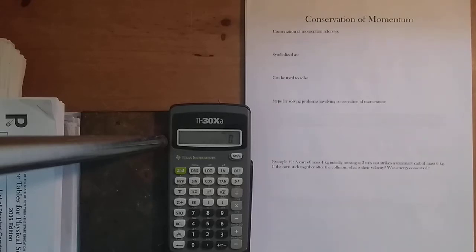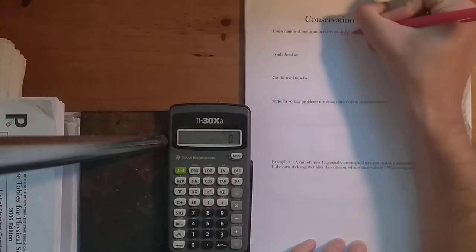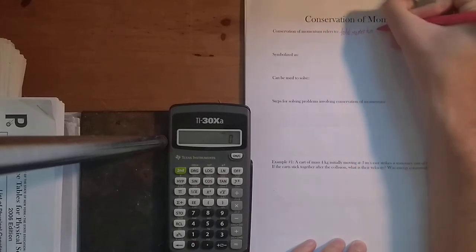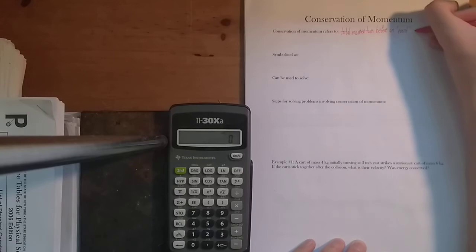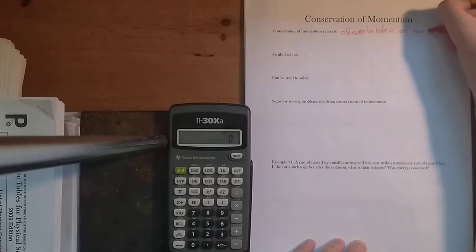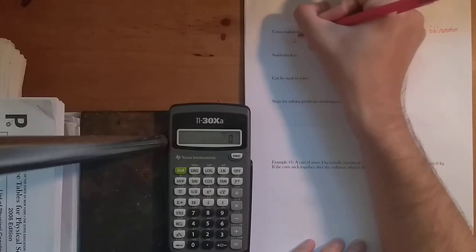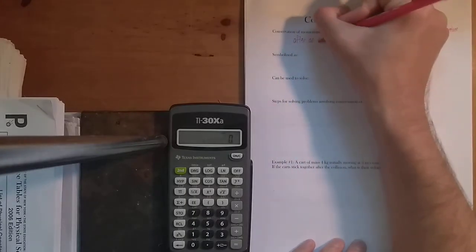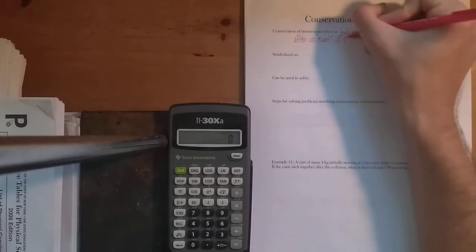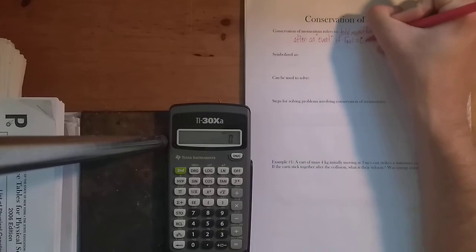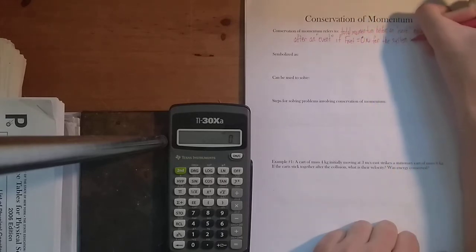If I were to put it in words, conservation of momentum refers to this idea: total momentum before some event is equal to the total momentum after an event if the net force is equal to 0 newtons for the system in question.